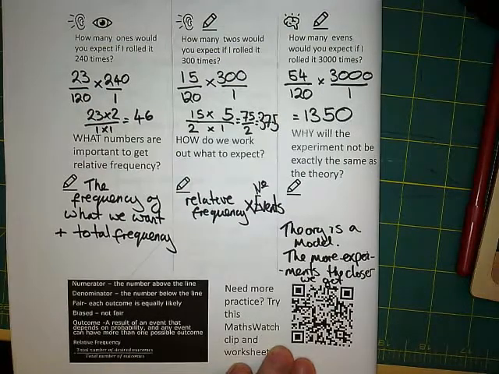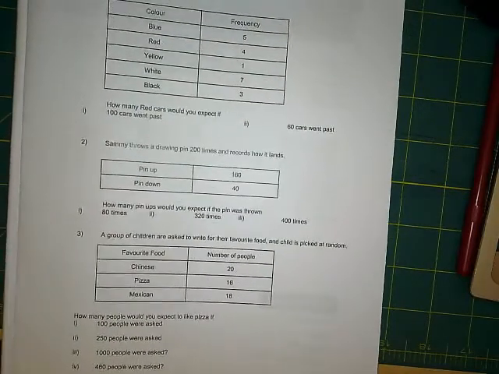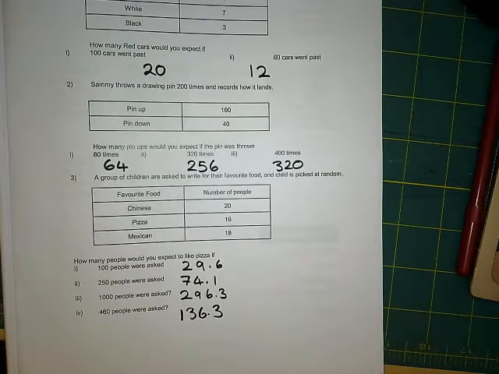Right, make sure your notes are complete and then turn over and complete the exercise on the next page. Check your answers, mark down corrections in a different coloured pen, and as always, if you are unsure, you can use a QR code to do more practice on Maths Watch.